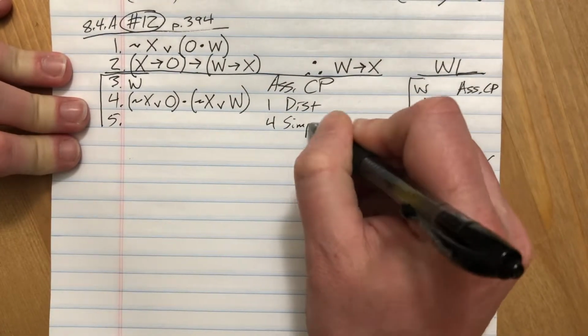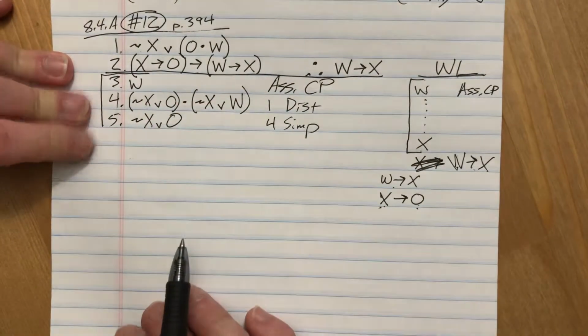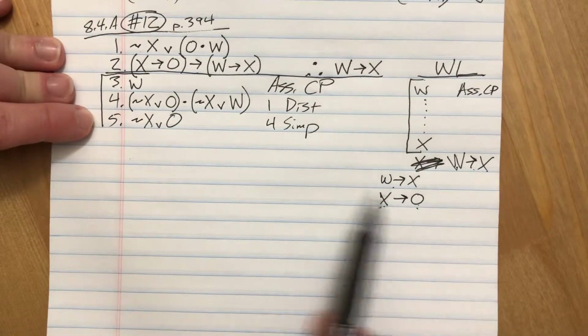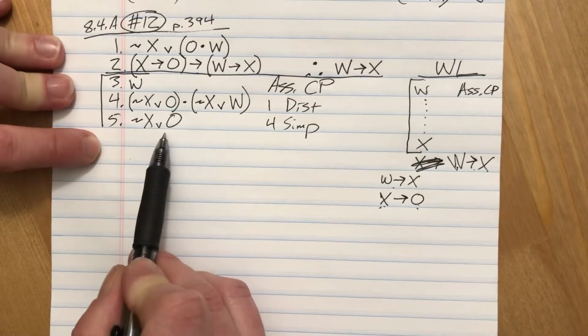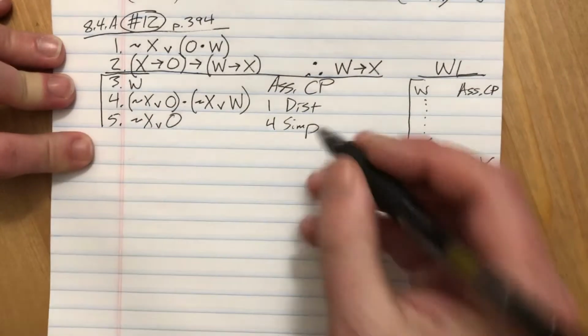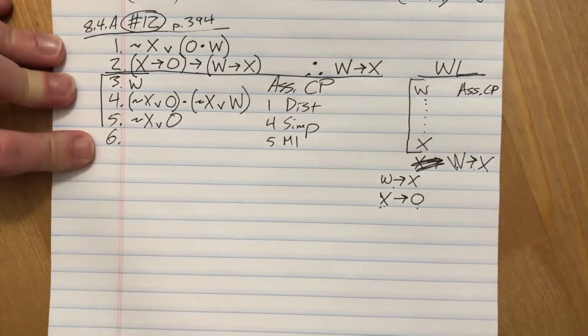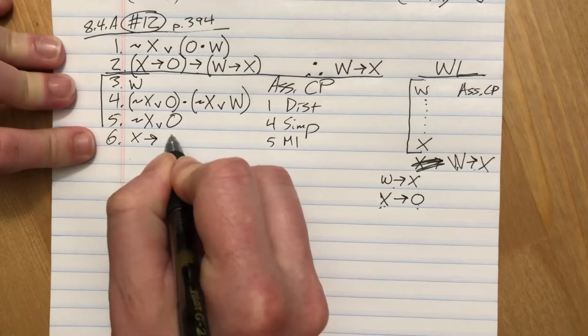So simplification gives us not X or O. Now to get if X then O, hopefully this reminds you of the rule of material implication. So what's equivalent to 5 would be if X then O.